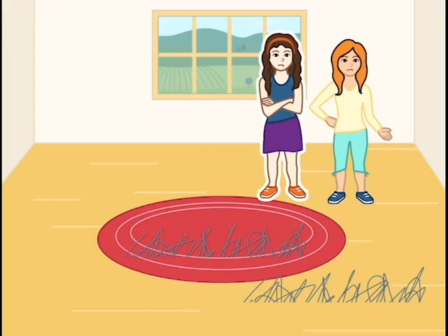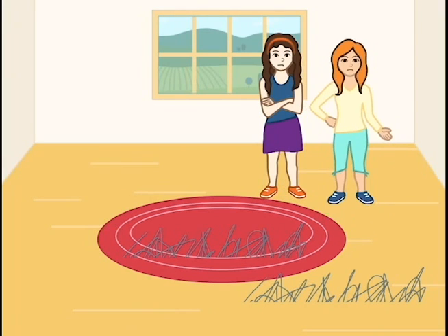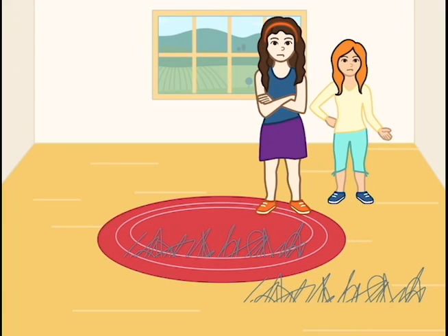Take a look. Ugh, our room is a mess. Cinderella, come clean our room.